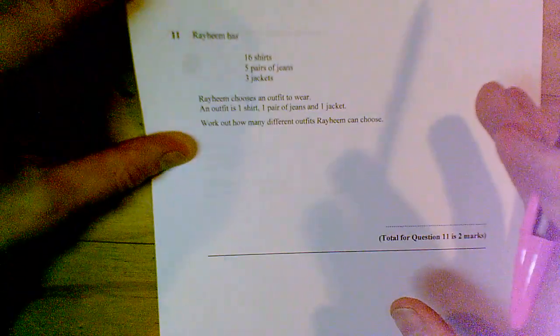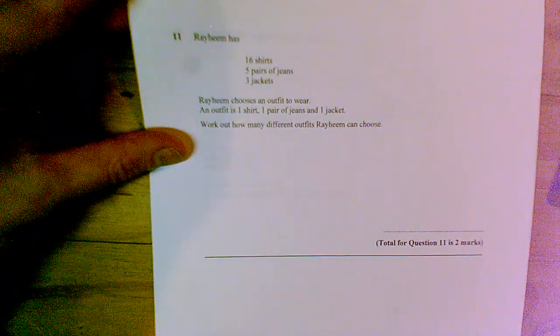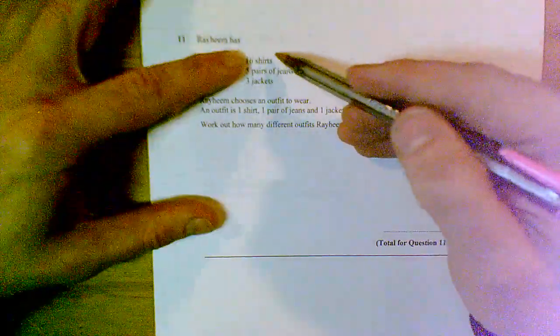Okay. Listing outcomes. Raheem has a lot of shirts. He loves his jeans as well, apparently. He's going to make some outfits. So you could start writing these down.